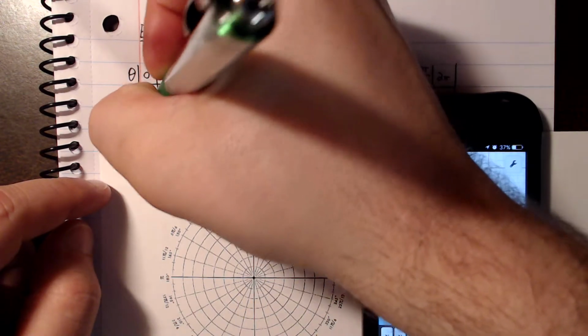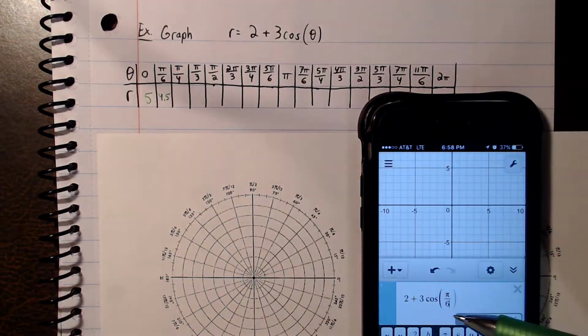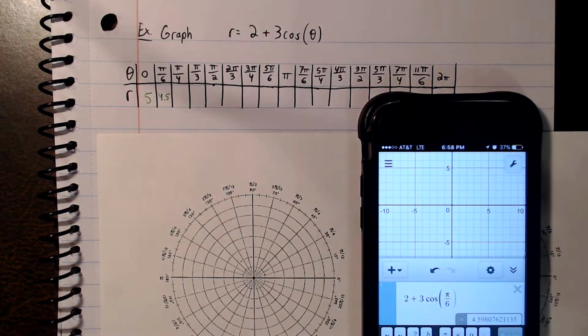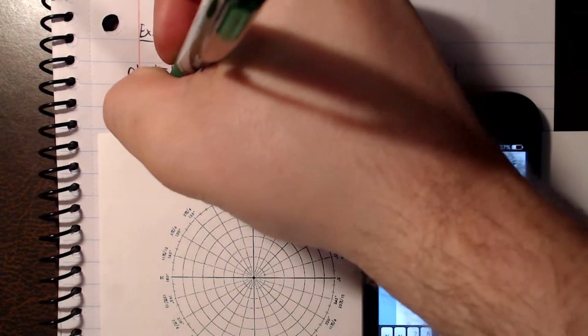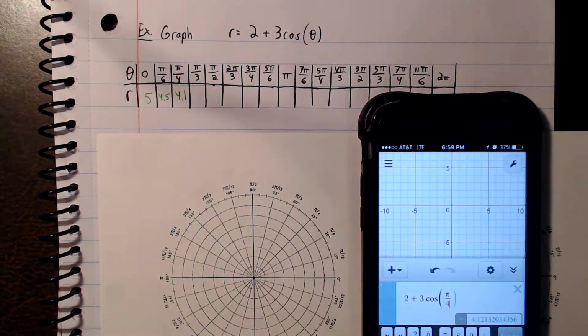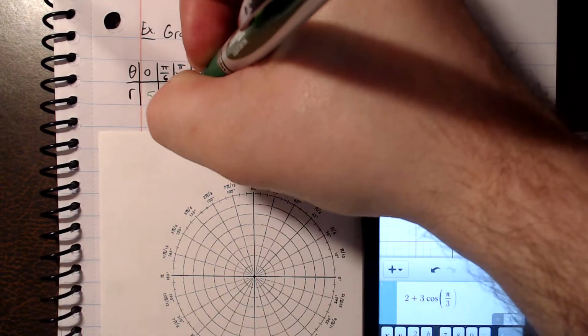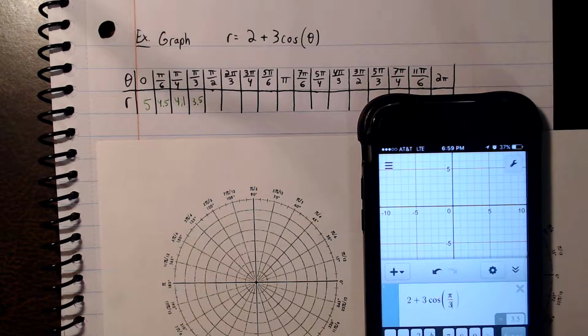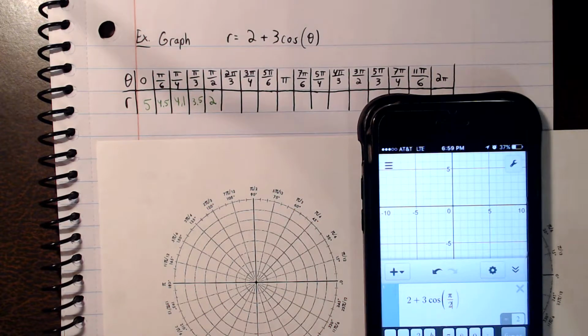We don't have to be 100% accurate with these decimals. So just be aware of that when you start looking at solutions that I'm going to show you. Depending on how you round, it's not a big deal for these problems. Now we want pi over 4, so we're just going to backspace and click 4. We get 4.1. Backspace, pi over 3, we get 3.5. Now we got pi over 2, which gives us 2.